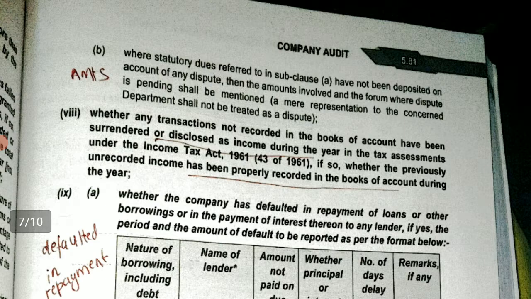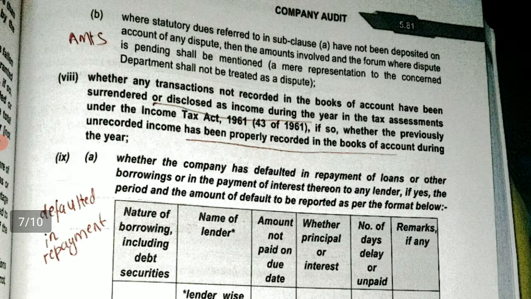So you have to report whether the transactions which have not been recorded in the books of account are shown separately as income. Okay. So you have to check whether it has been surrendered or disclosed as income in the tax assessments or not, and if so, whether the previously unrecorded income has been properly recorded in the books of accounts during the year. That means if in the previous year there was any unrecorded income, is it now properly shown in the books of accounts or not?